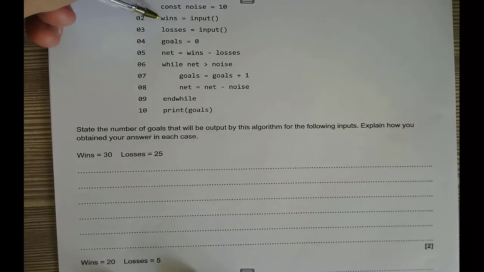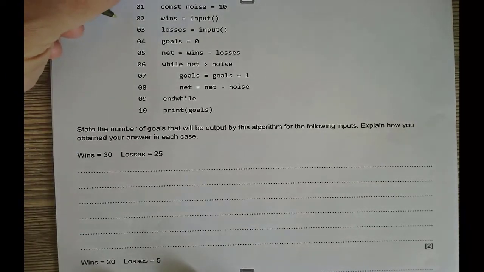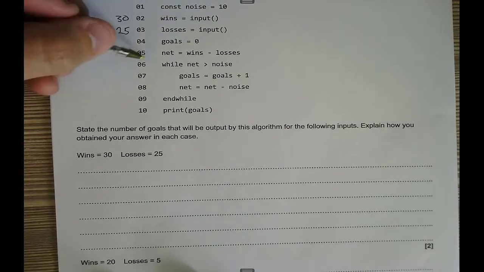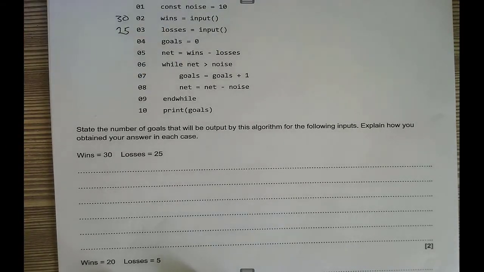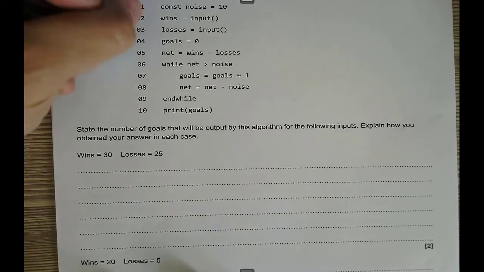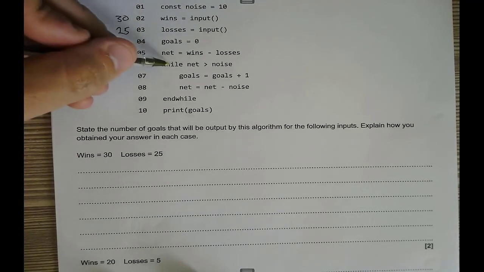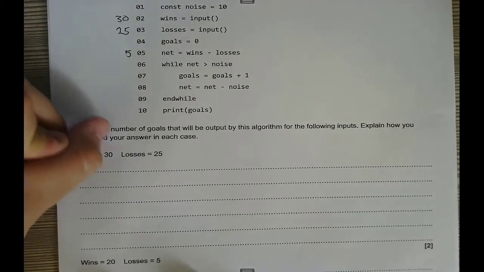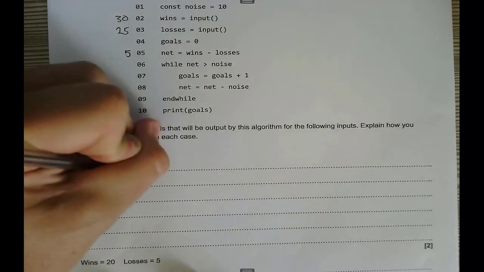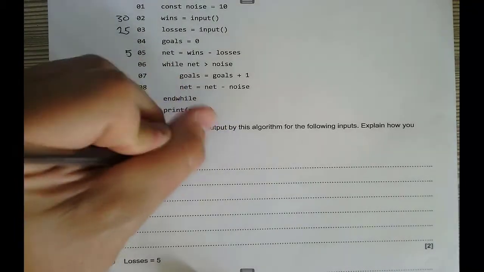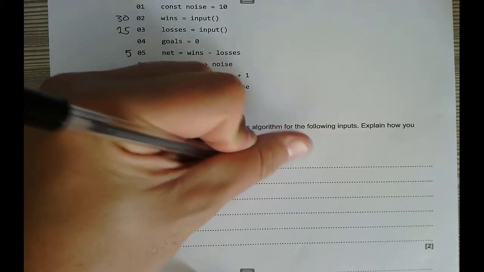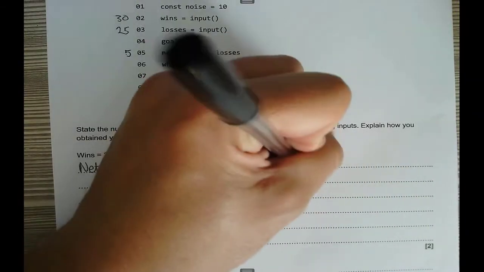So let's go. Input is wins. So we input here 30. We input losses 25. Goals is 0. Net equals wins take away losses. So 30 take away 25 is 5. While net is greater than noise. Well, first of all, let's explain what we've done here. So net equals 5 as wins, which is 30, take away losses, which is 25, equals 5.